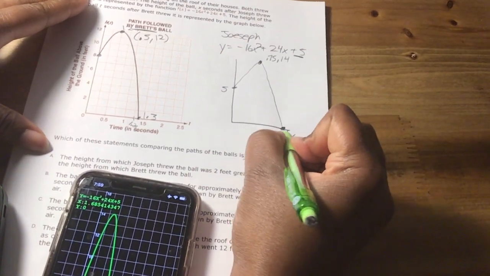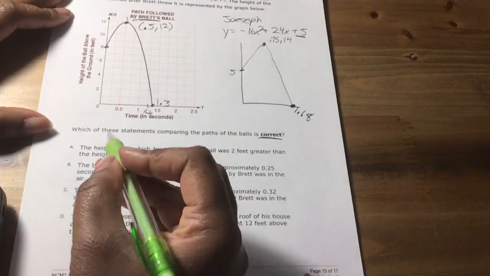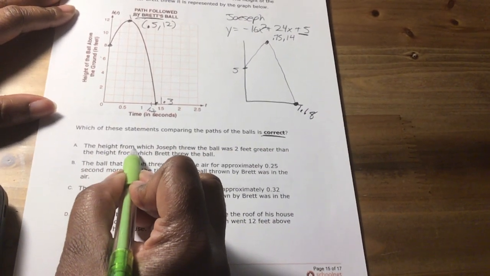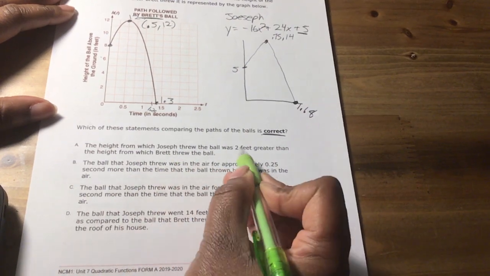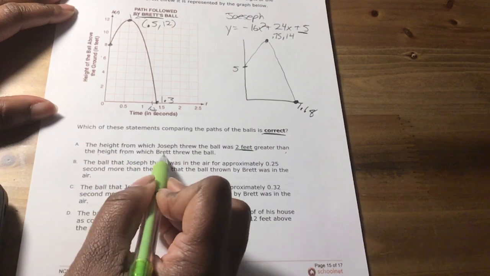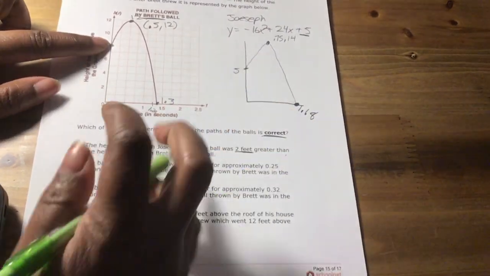0.68 is when it hits the ground here. Okay. All right, so let's make some comparisons. It says which one's correct. The height from which Joseph threw the ball is 2 feet greater than the height that Brent. It is not 2 feet greater, okay? Look, 8 and 5, no.